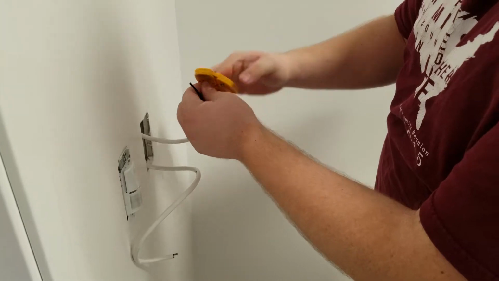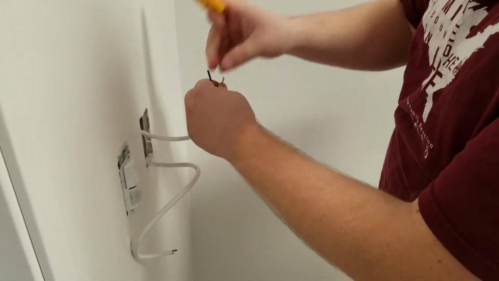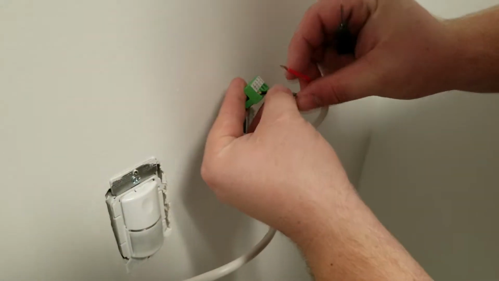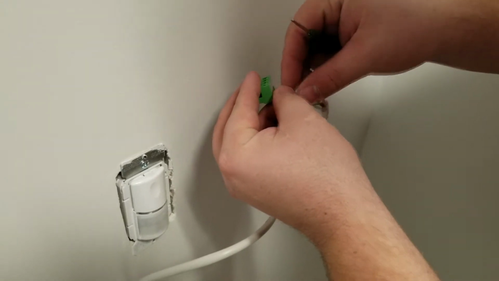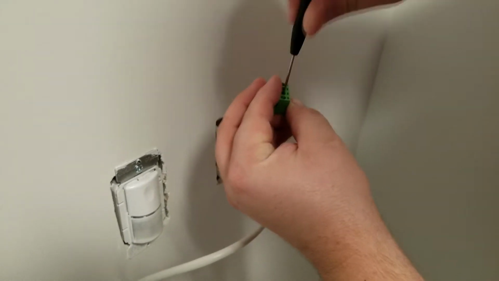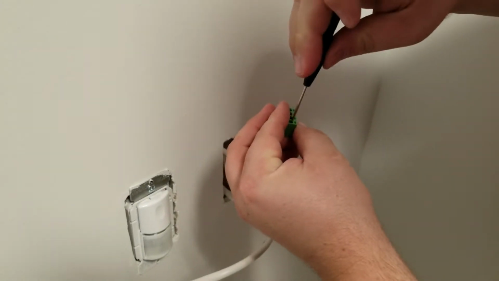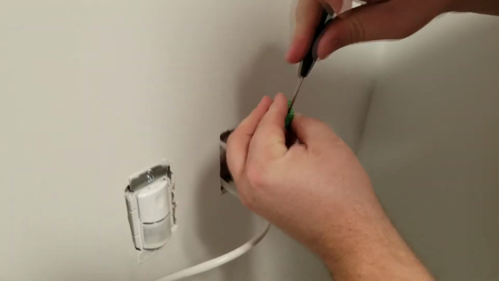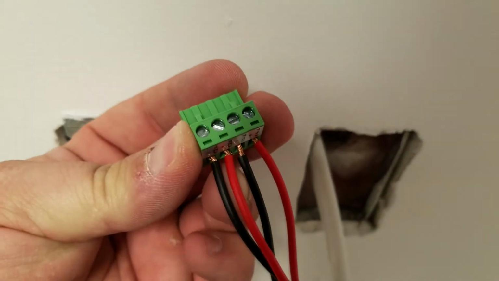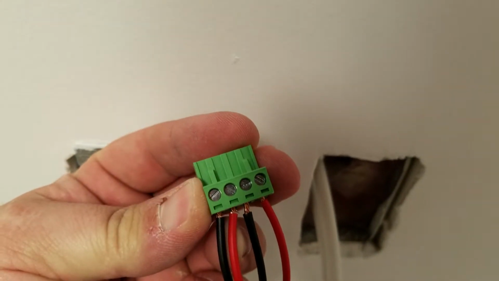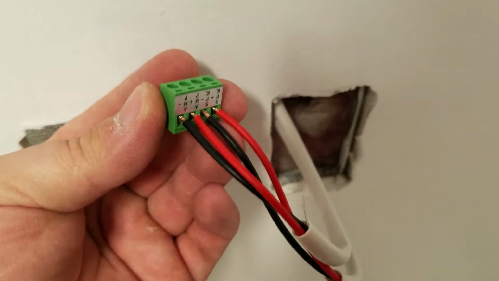Remove about 1/4 inch from each wire so that the metal is exposed. Put the exposed wire in their respective labels. Once they're in there, you'll use that small flathead screwdriver to go ahead and tighten those up so that they won't come out. Once you've done this for both wires, or the 4 different wires, you'll snap that green wire connector back onto the volume control, set it into its box, and screw it in place. After you're done with that, you'll go ahead and mount it with the faceplate, and then you should be good to go.